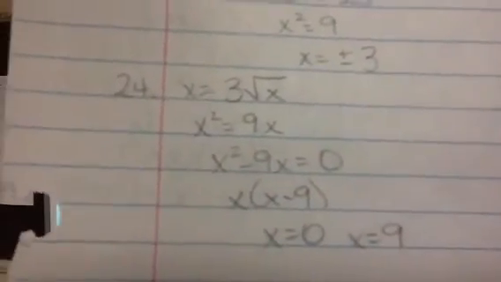22, you get 3 and -3. 24, you get 0 and 9. Then we go to 26, and you get -4 and 3. -4 does not work. For 28, you get x equals -2, and -2 does not work. For 30, you get 1/3, and 1/3 does not work. For 32, you get 4 and -2, and -2 does not work.